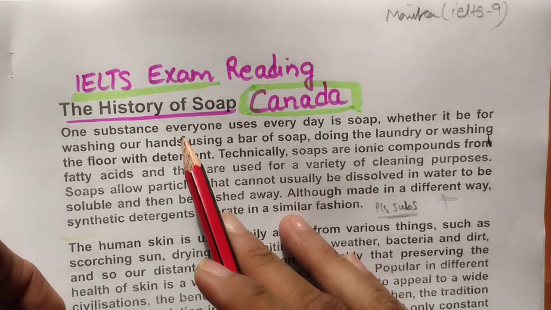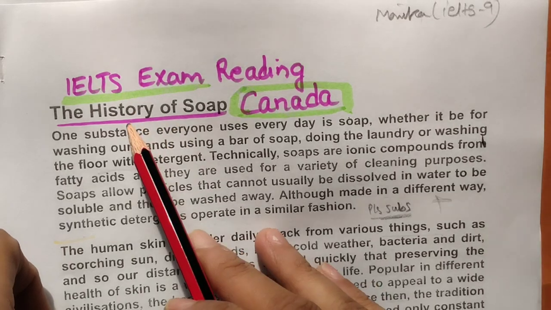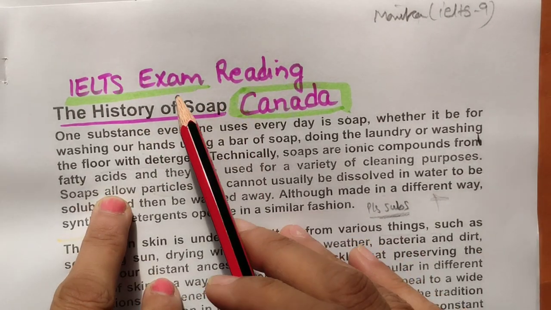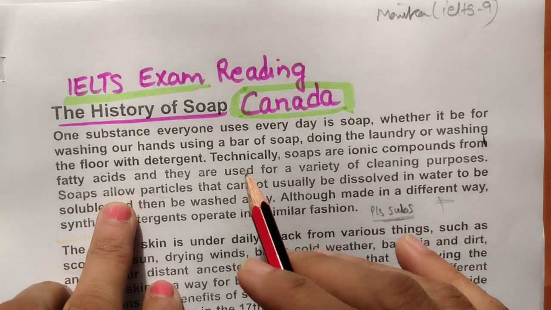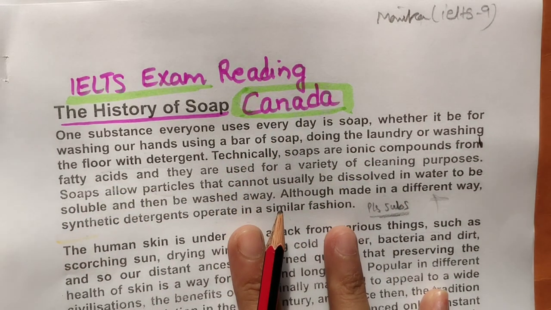So we will be doing this reading passage. That reading passage name is The History of Soap. So that was part of the IELTS exam in Canada. One of my students had reported to me on WhatsApp, so that's why we are doing it.